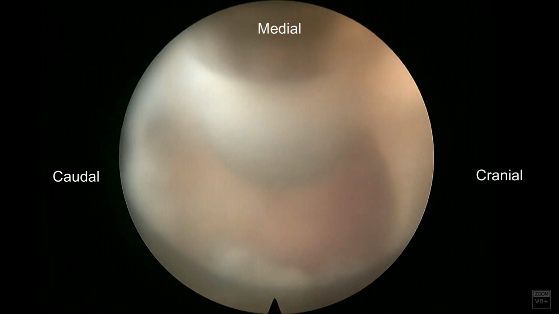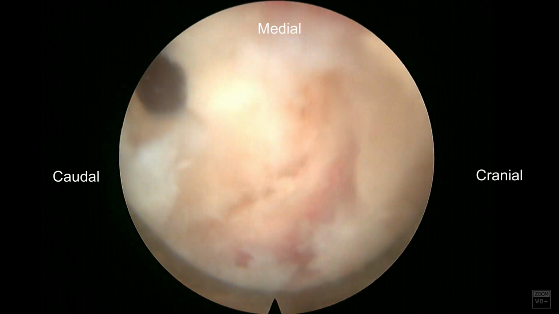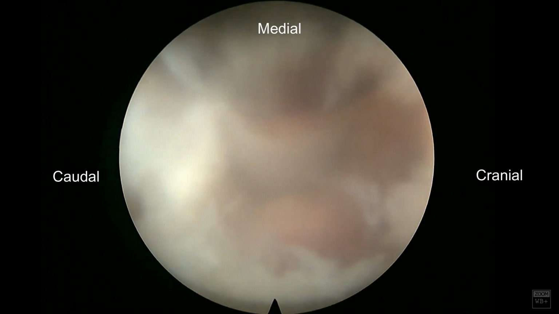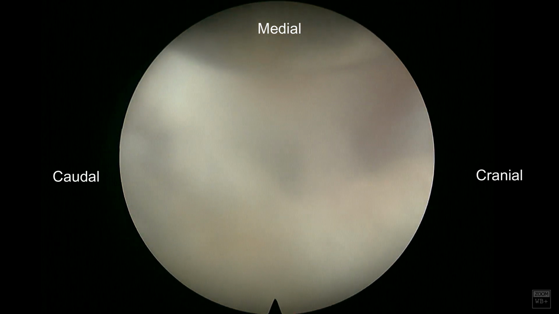I think it's important to not extend the cranial aspect or the cortical decompression too far laterally. So you'll see that I stopped here. It's approximately, I'd say probably about 5 or 6 millimeters.